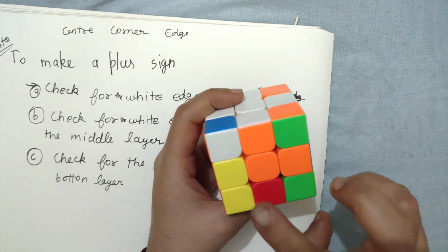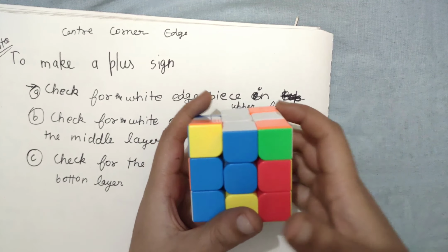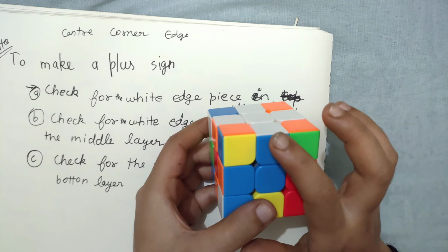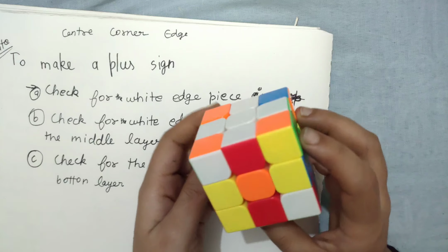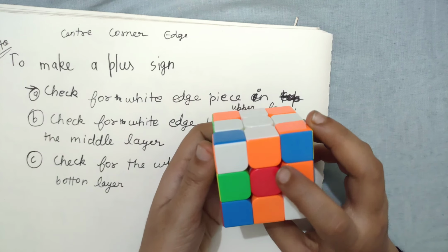Either they will be like this or they will be matched with the opposite color. That is, this blue is matching, they are not matching, the green is matching, and it is not matching.